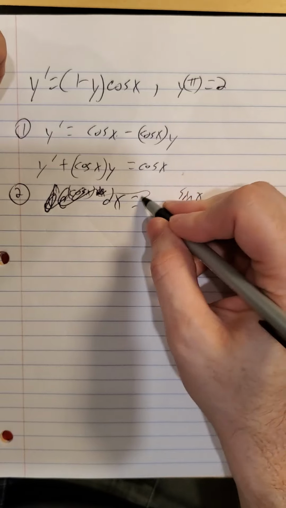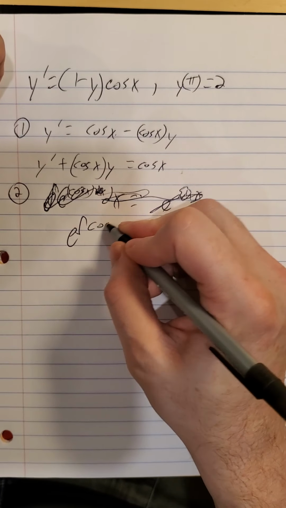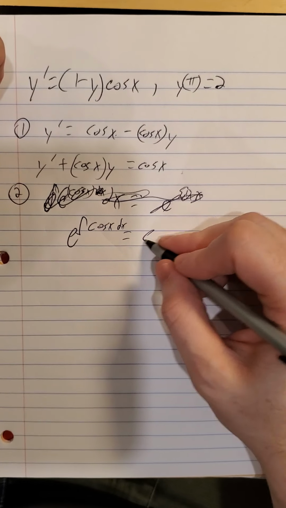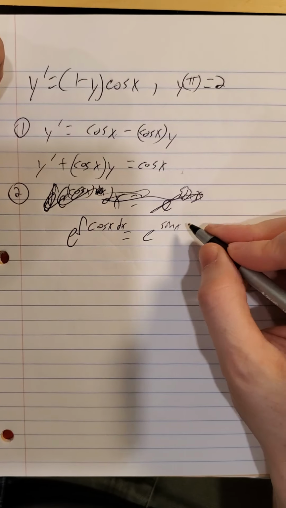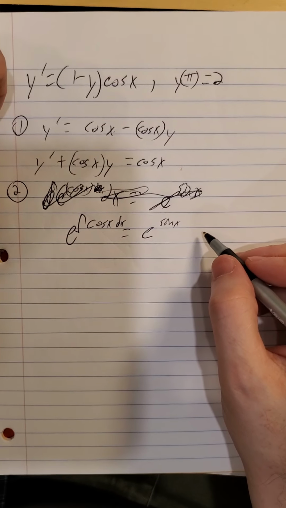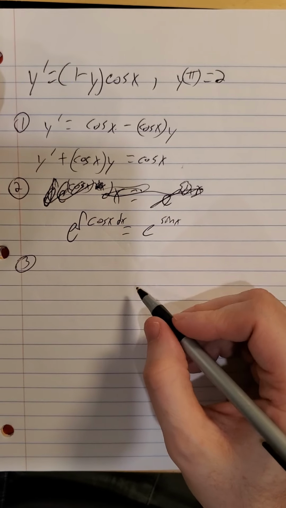My apologies, my notation looked a little weird there. E to the integral of cosine x times dx would be e to the sine x. Again, we choose c to be 0 plus 0. So we multiply everything by e to the sine x.